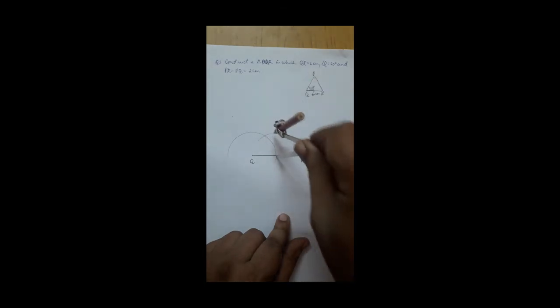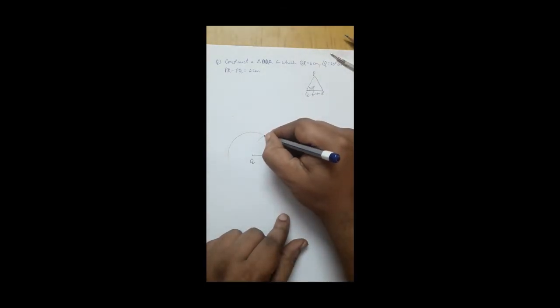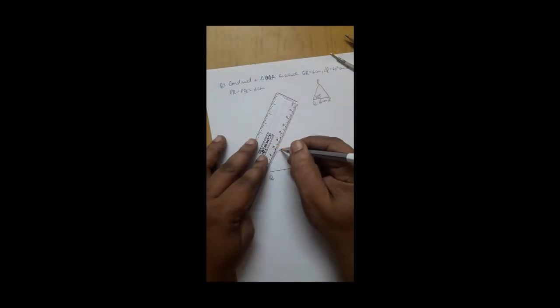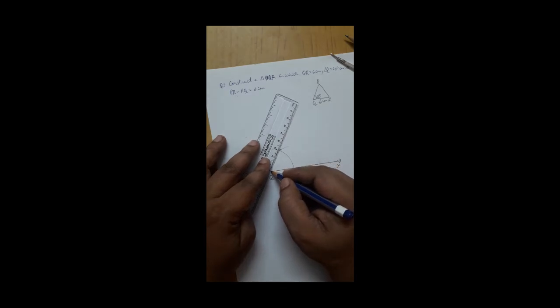That makes our 60 degrees. Where the two arcs intersect, I'll mark the point, and now I will draw a line that passes through this point and through Q.